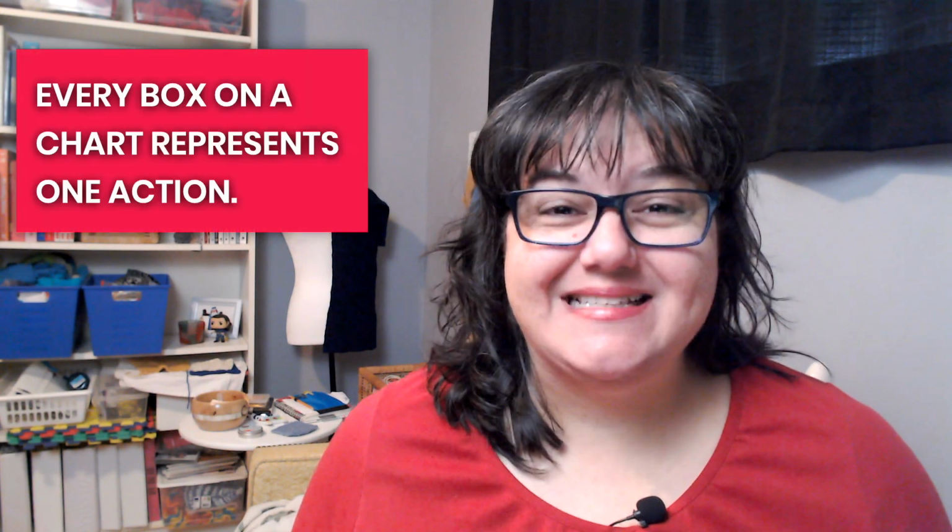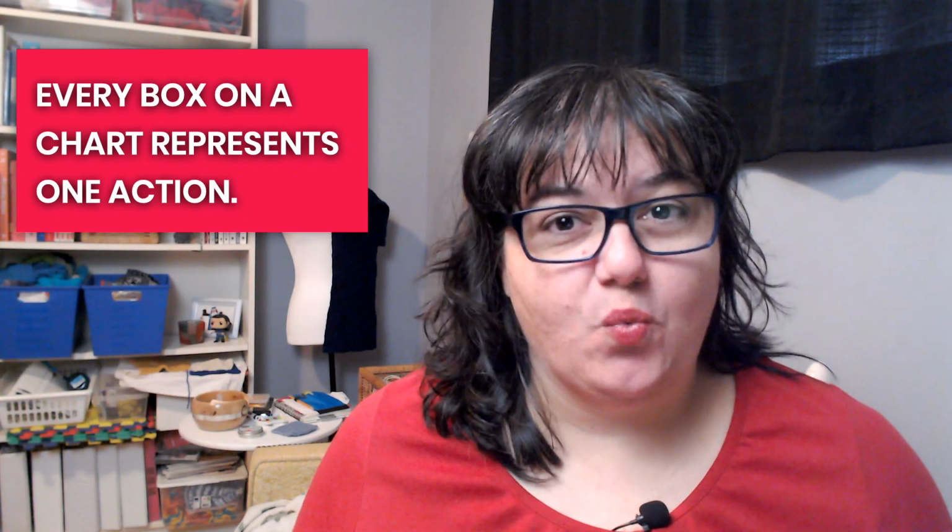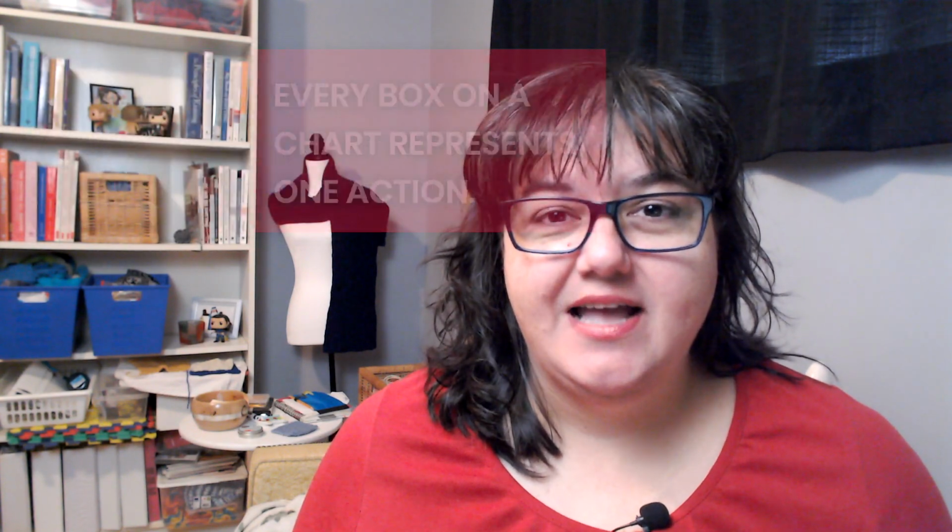Now, before we start knitting, there are two things you need to know about working from a knitting chart. The first thing is that every box on a knitting chart represents one action. Sometimes that box refers just to one stitch, the next stitch on your needle, but sometimes that box refers to multiple stitches. 2, 3, or even more stitches can be represented in one box on a chart. So don't think that each box represents a stitch. Each box represents an action that you need to take.